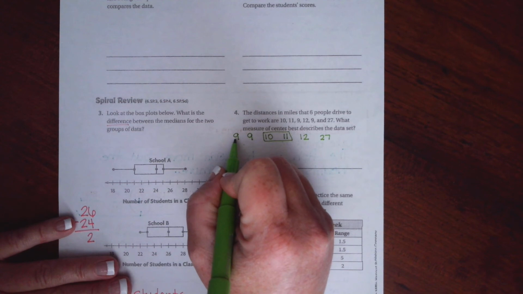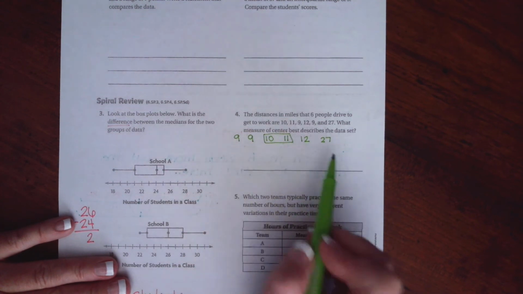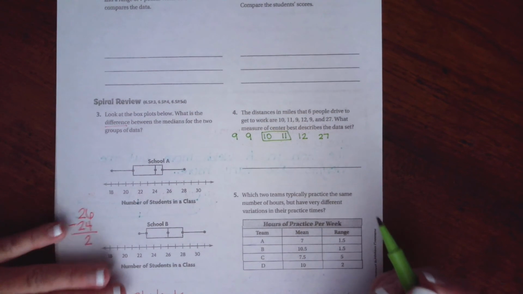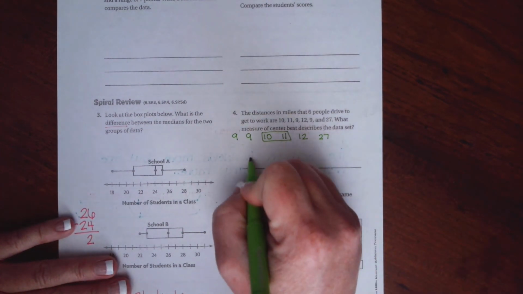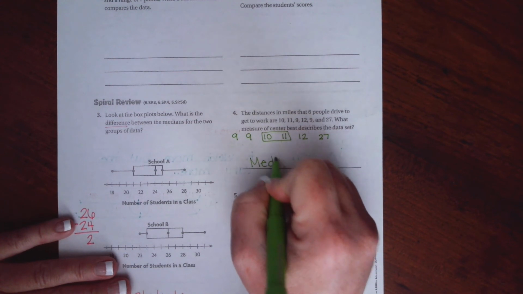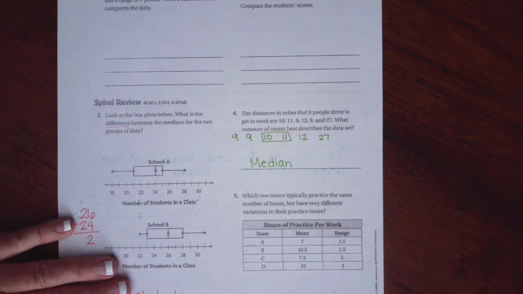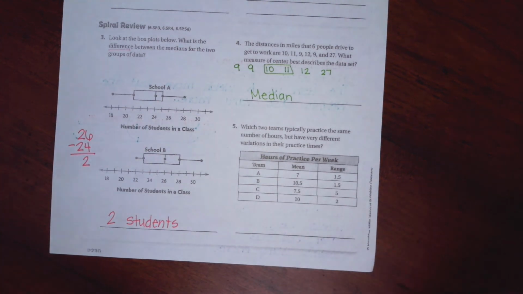We have a mode, or the most, of 9, but that doesn't help us because we've got a 27 up there. So that definitely doesn't represent that. Okay. So I would say our median would be the best source of a description. Okay.